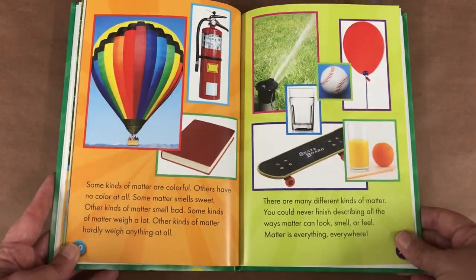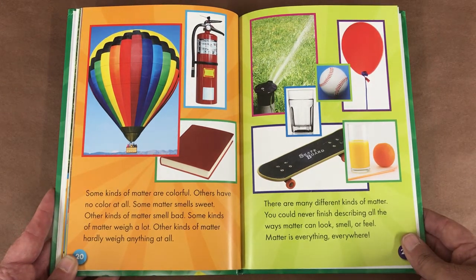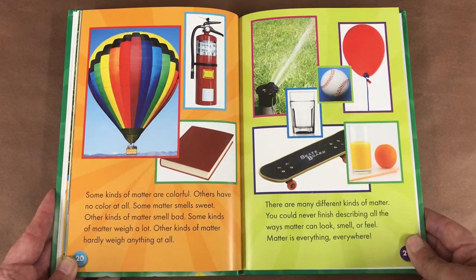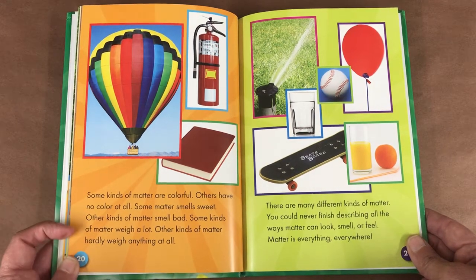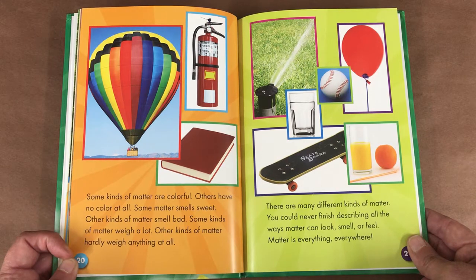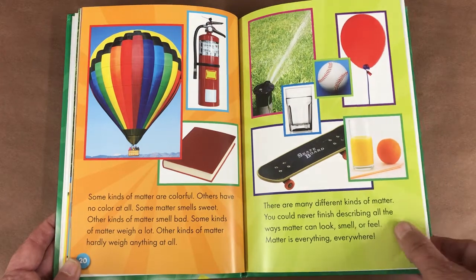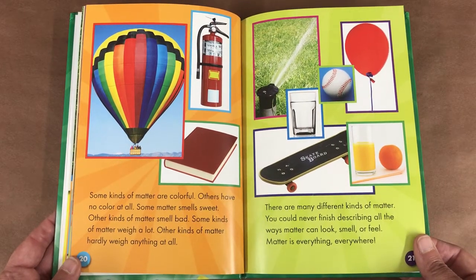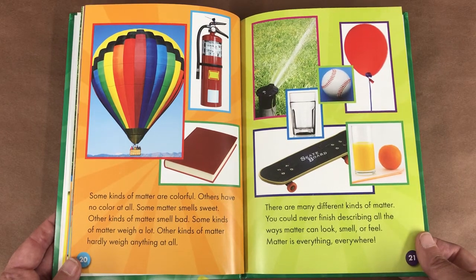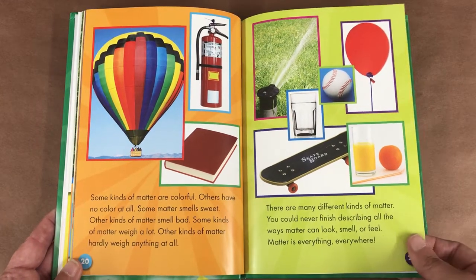Some kinds of matter are colorful. Others have no color at all. Some matter smells sweet. Other kinds of matter smell bad. Some kinds of matter weigh a lot. Other kinds of matter hardly weigh anything at all. There are many different kinds of matter. You could never finish describing all the ways matter can look, smell, or feel. Matter is everything, everywhere.